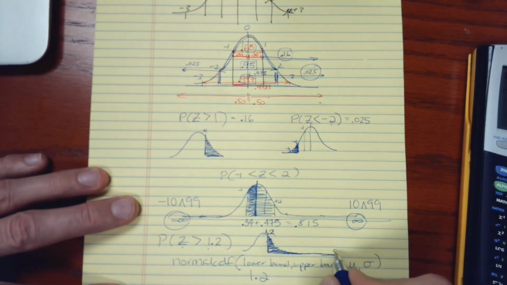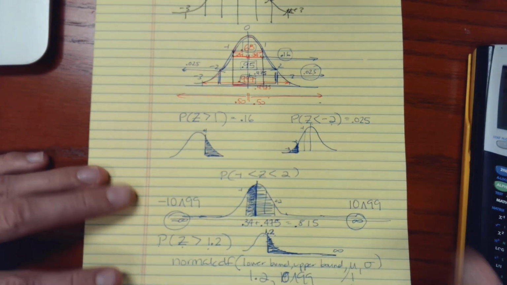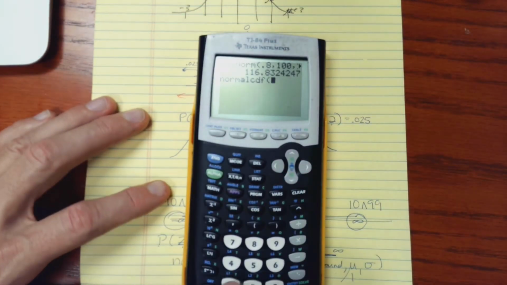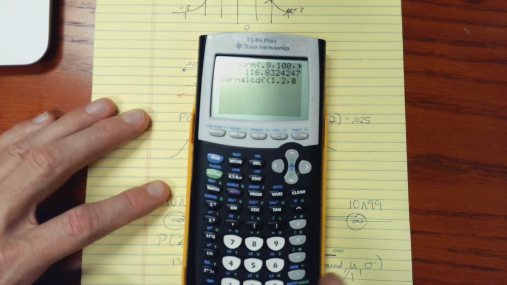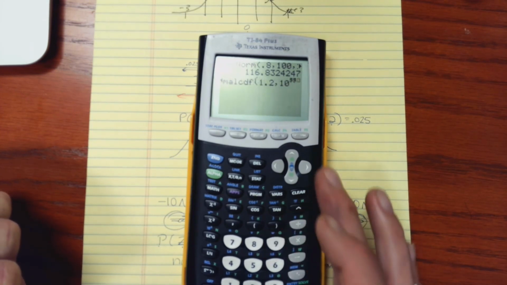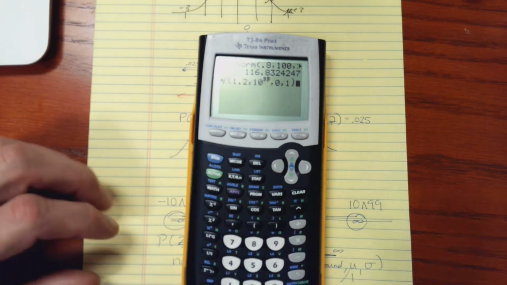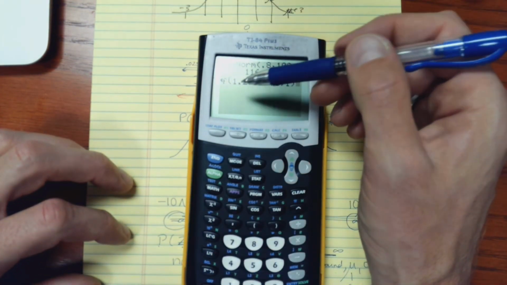So it's infinity. So I'm going to use 10 to the 99th power, and then 0 and 1. So I'll use 1.2, comma, 10 raised to the 99th power, comma, 0, comma, 1.